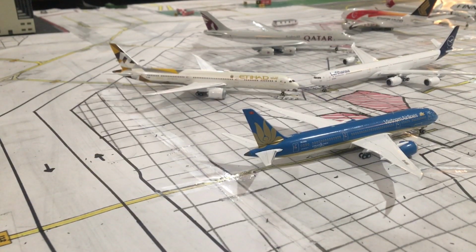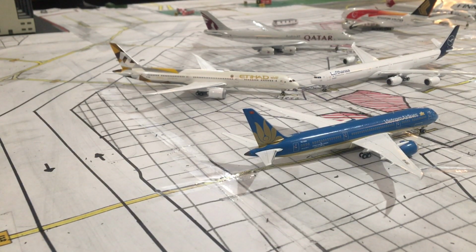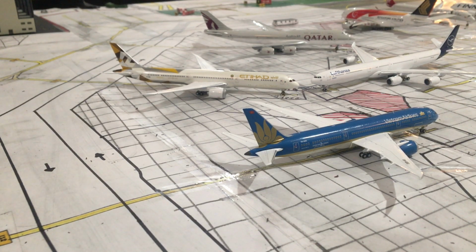Okay, next up, I'm doing 3-plane routes. First off, we have an Etihad 787-10, which is heading to Abu Dhabi, which is then followed by a Lufthansa A340-600, which is heading to Munich. And then finally at the bottom, we have a Vietnam 787-9, which is heading to Ho Chi Minh City.